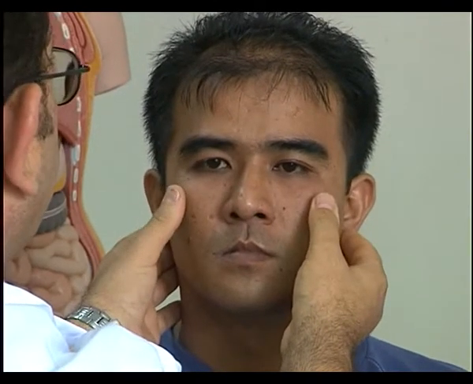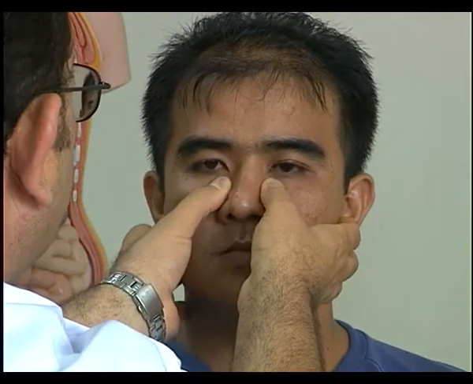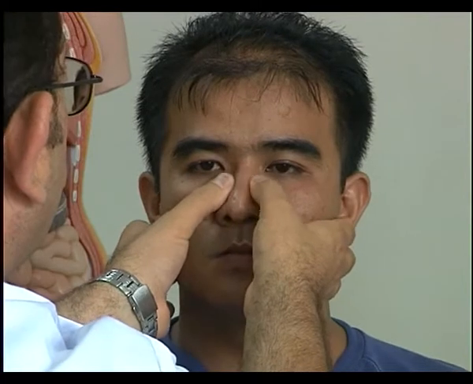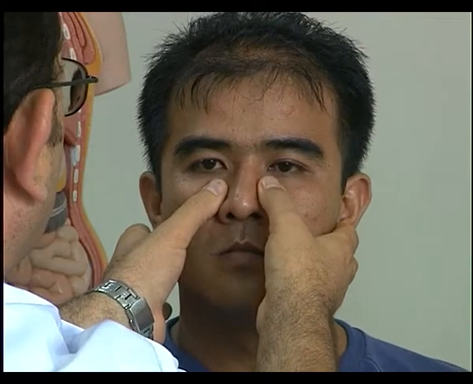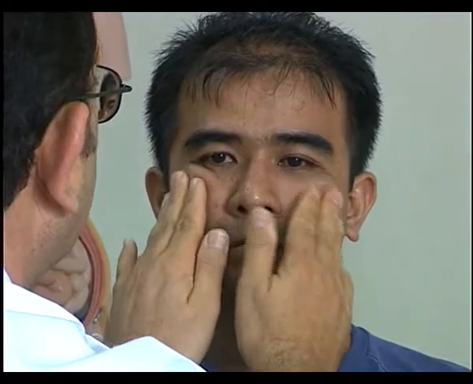Could be any flattening in case of trauma. Nasal bridge will be flattened or deformed and will feel crepitus in case of fracture of the nose. Coming after that for maxillary sinuses. Maxillary sinus will be palpated like that.